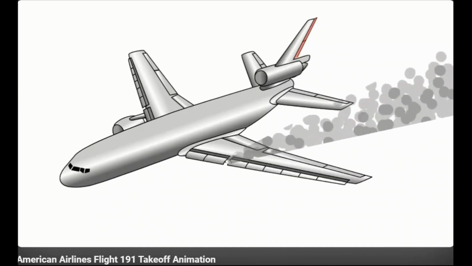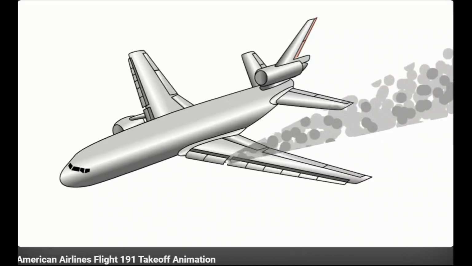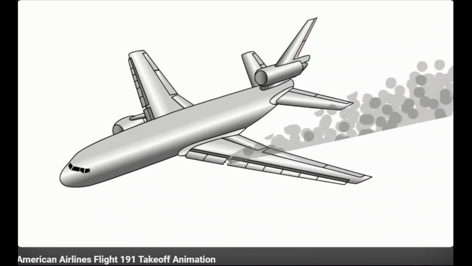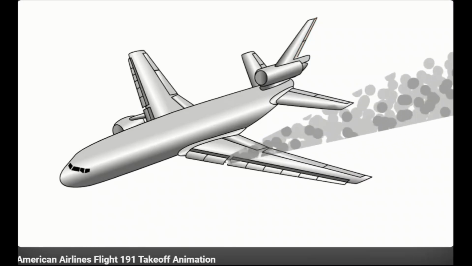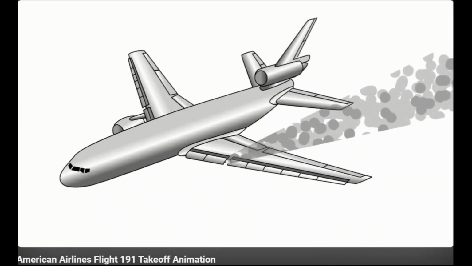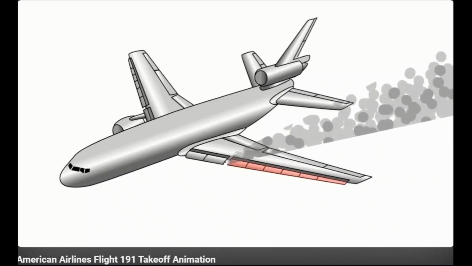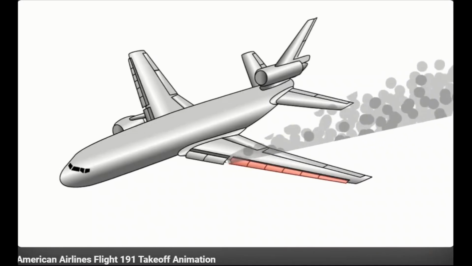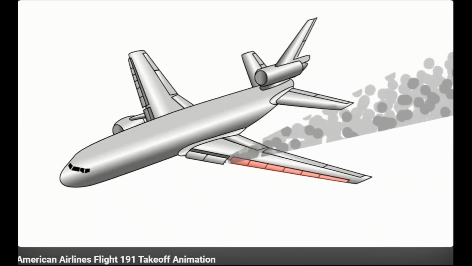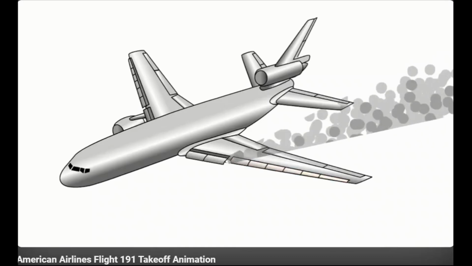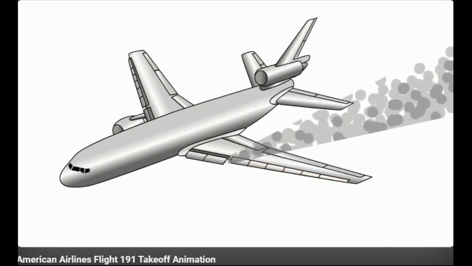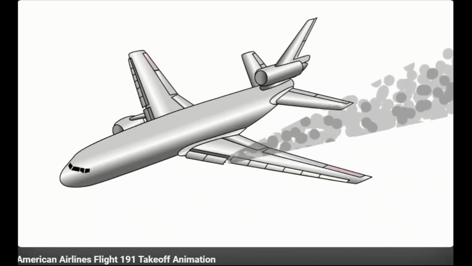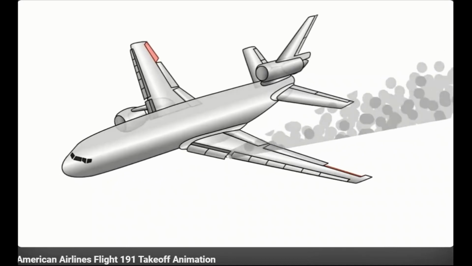The airplane seemed to climb away normally and accelerated to 171 knots. Just after liftoff, the leading edge slats on the left wing, no longer locked in an extended position by hydraulic pressure, began to retract. Also at this time, as American Airlines procedures called for a climb at V2, the pilot flying began a slow deceleration toward V2.